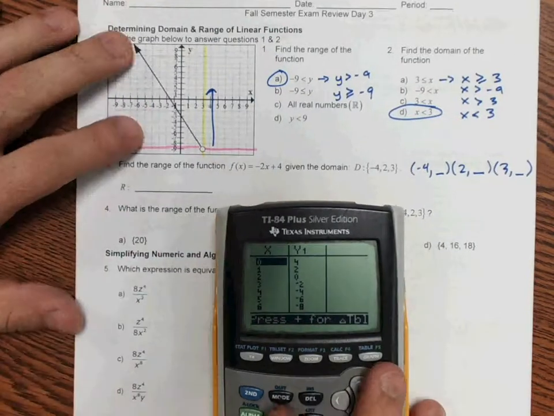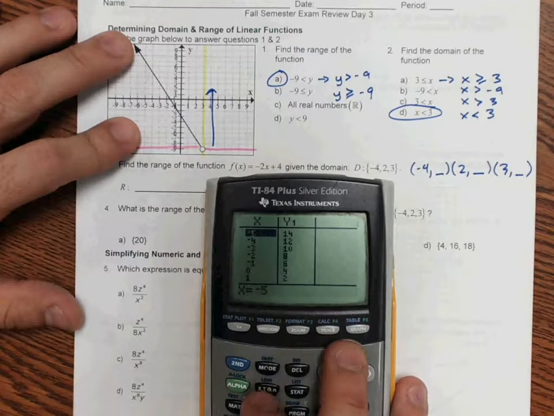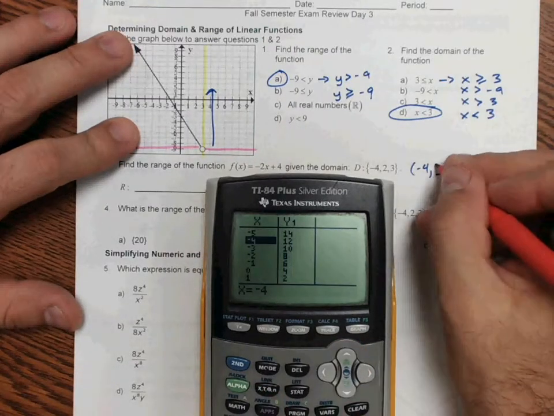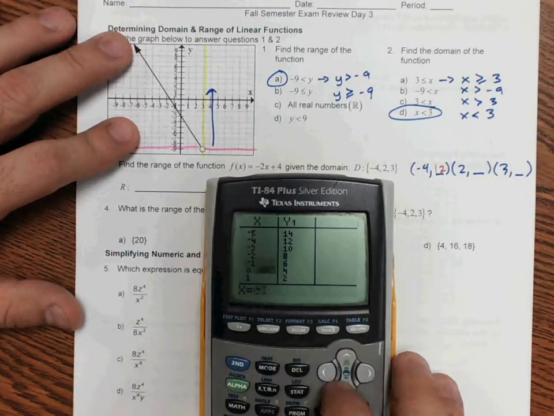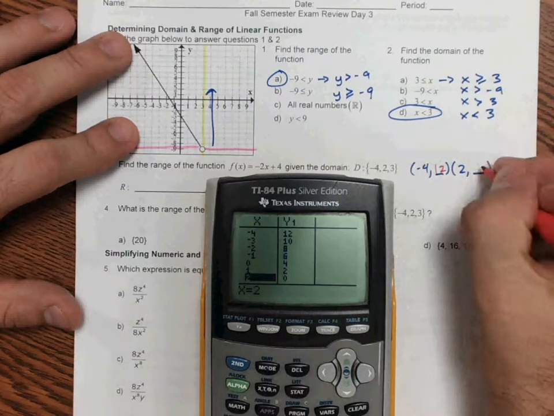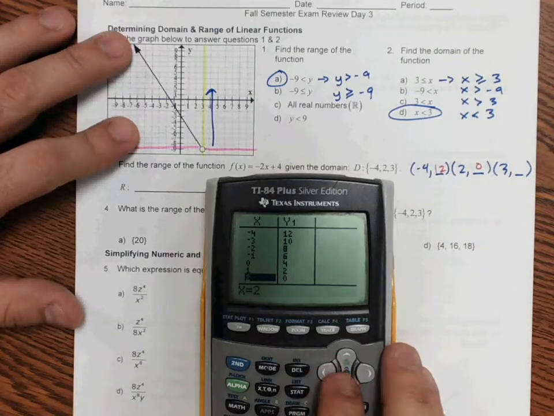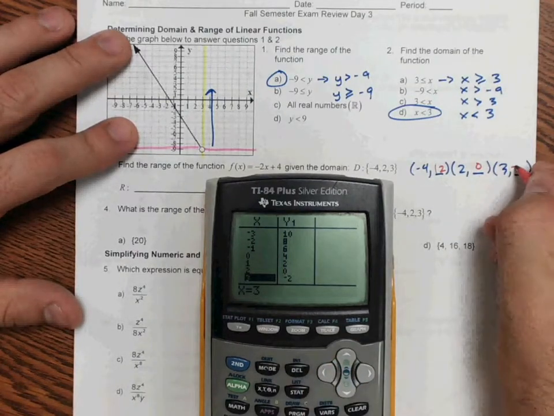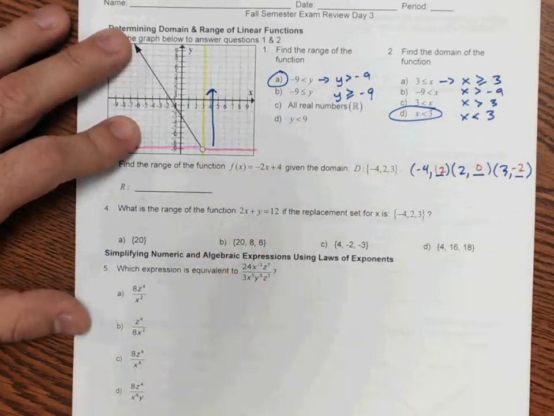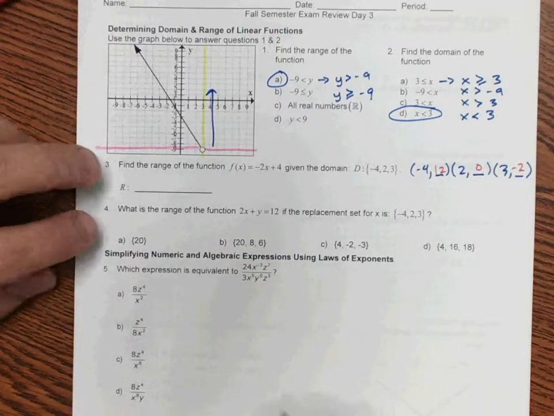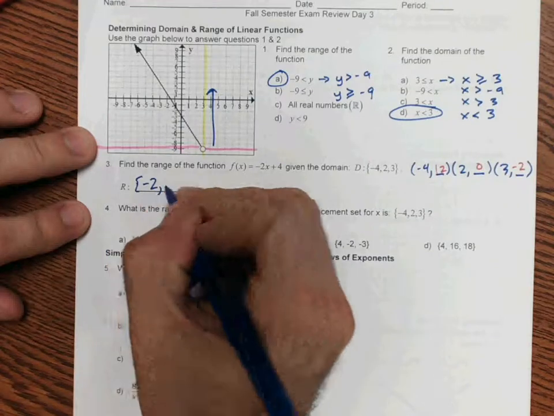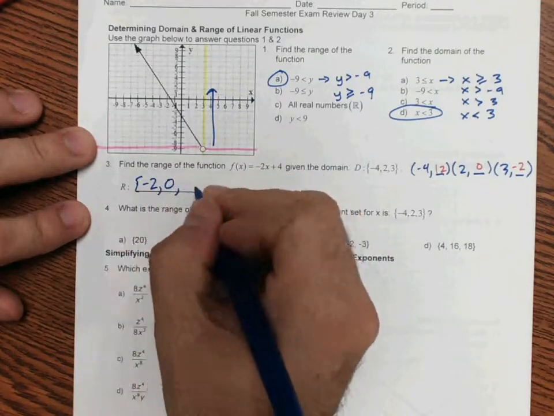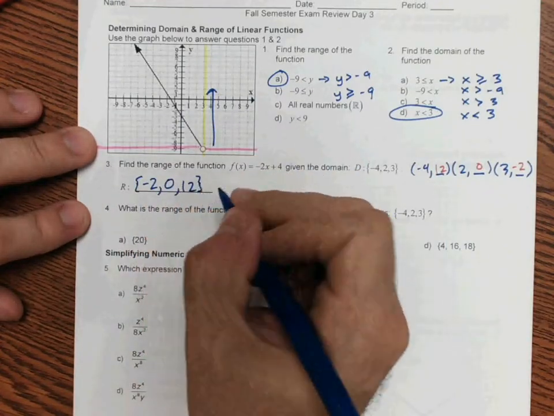So when x is -4, y is 12. When x is 2, y is 0. And when x is 3, y is -2. Now the only thing I'm going to ask you to do after that is to make sure that you put these things in the proper order, which means from least to greatest. My smallest number is -2, next smallest number is 0, and then 12. Okay.